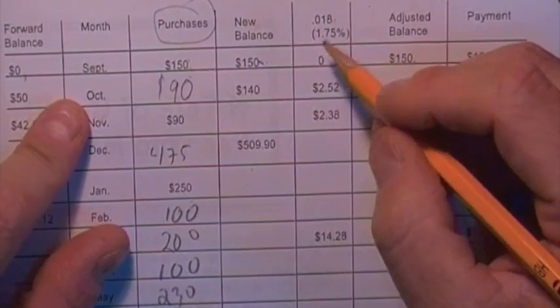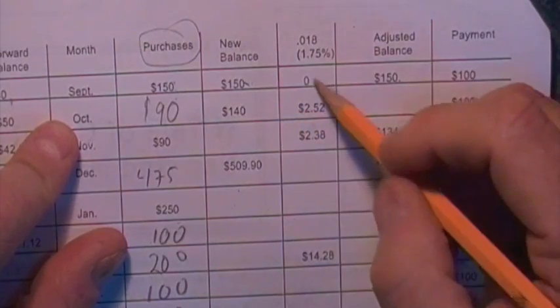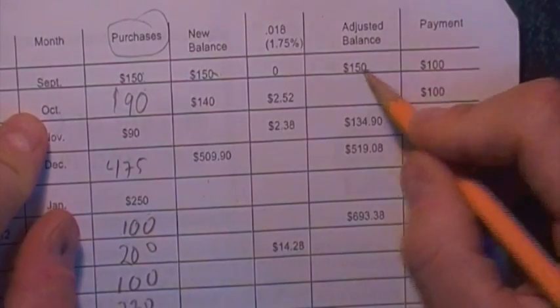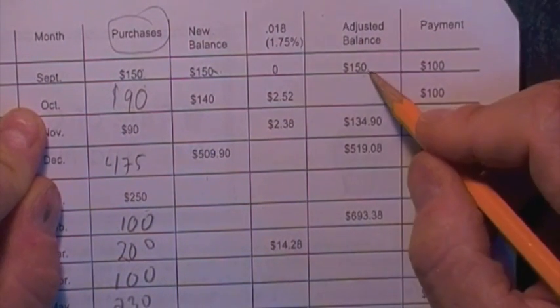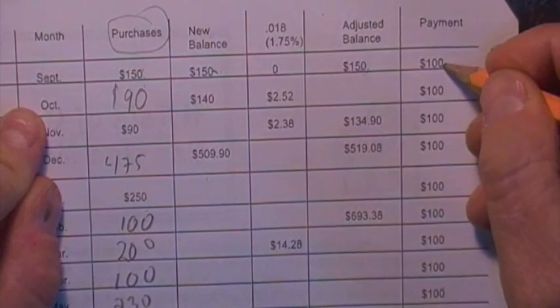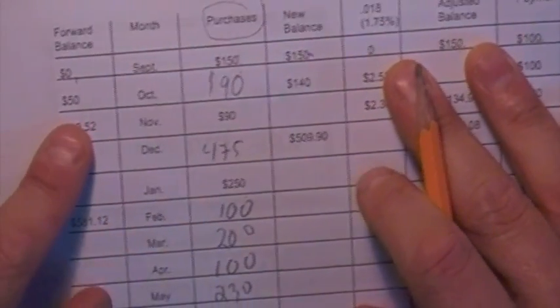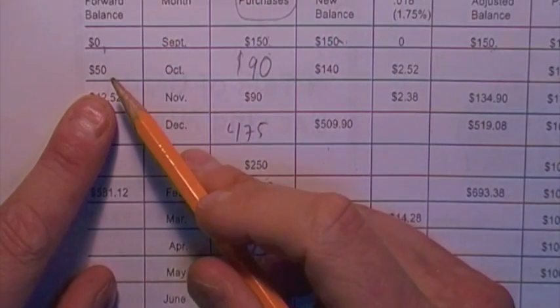Now we've got to do a percent. But she didn't carry anything on the credit card, so it's 0%. She didn't have anything that month. So the adjusted balance is just $150. So since she dug a hole $150 deep, she only put $100 worth of money back in the hole, which means next month she's still carrying $50 on her credit card.